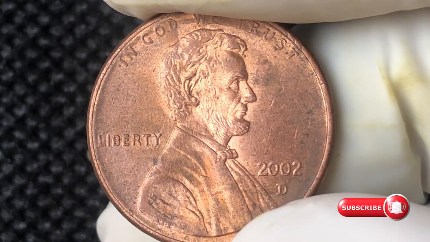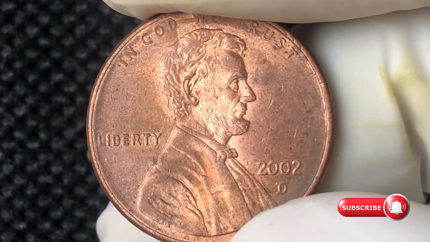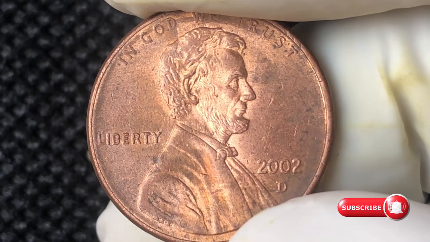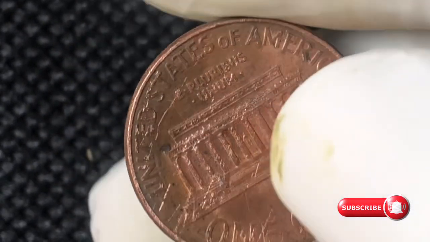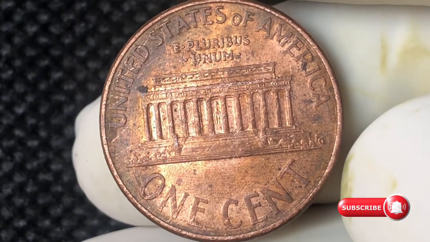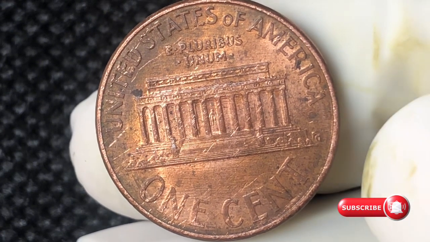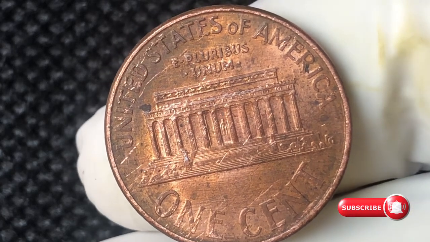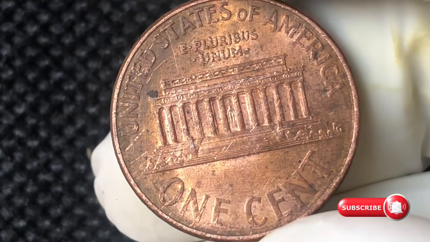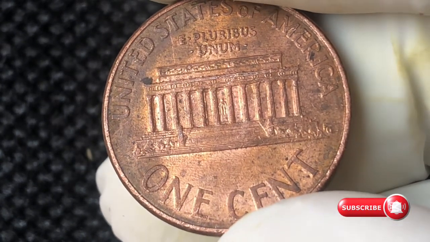The design of the 2002 penny is immediately recognizable. On the obverse, Lincoln's bust faces right, his detailed profile showcasing Brenner's classic depiction with slight modifications made over the decades to adapt to modern minting techniques. His coat is crisply defined, his hair shows fine lines, and his expression is one of calm dignity.